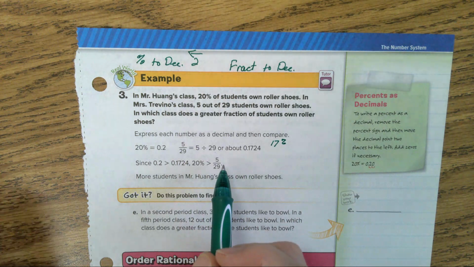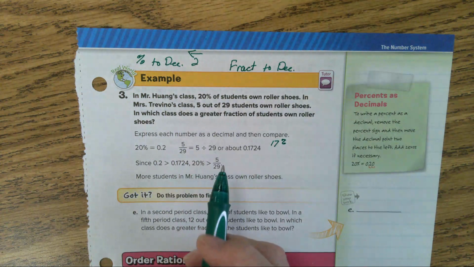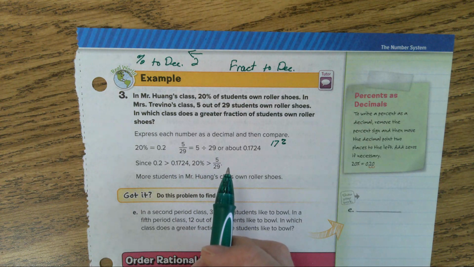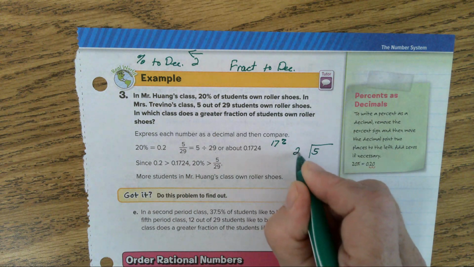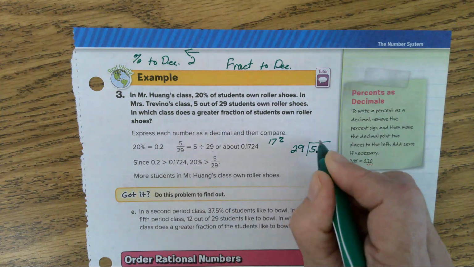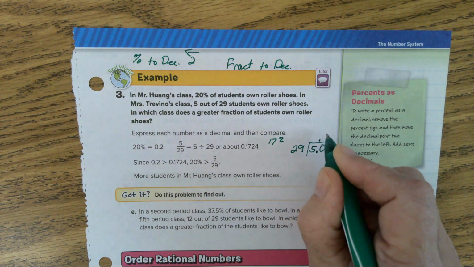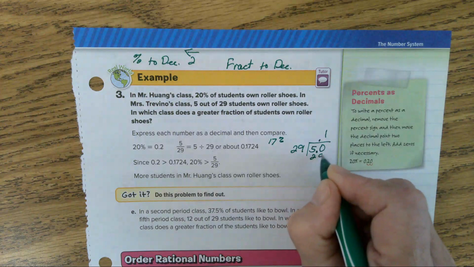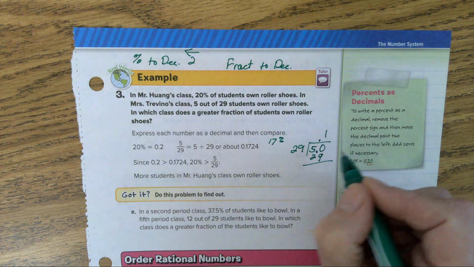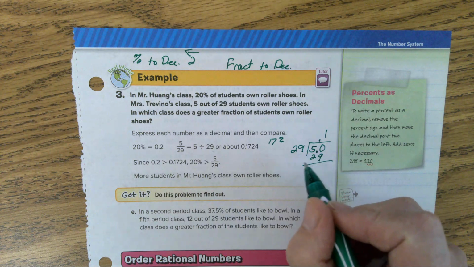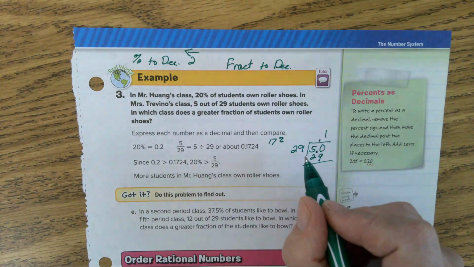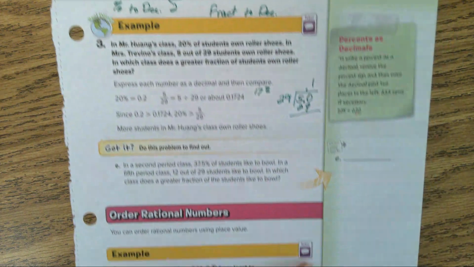Any questions on how to change a fraction to a decimal? You just divide. The top number, 5, goes in the box, 29 goes behind it, you add your decimal point and a 0, and you just keep on dividing, you get 0.1724. Here, you only have to really divide 2 places since you're comparing. All right, now I want you to do letter E.